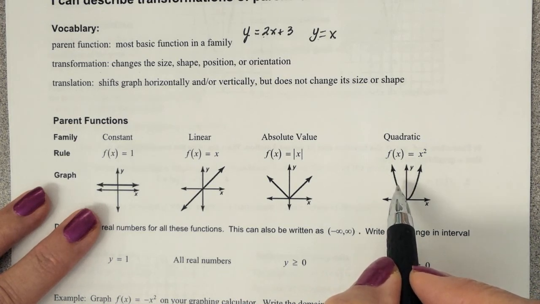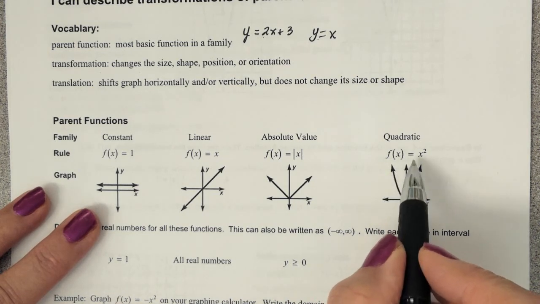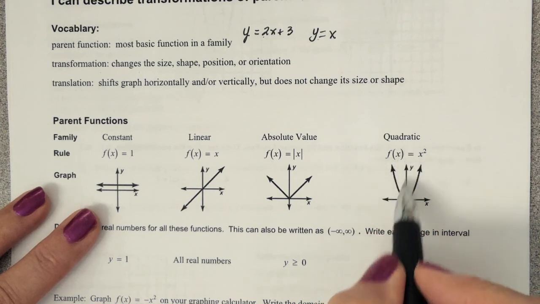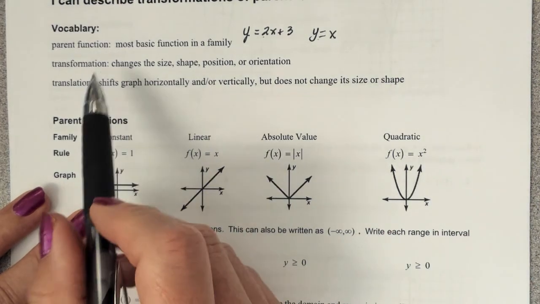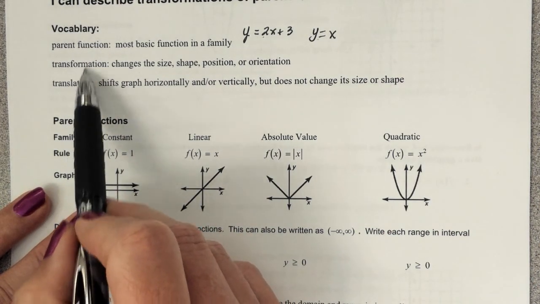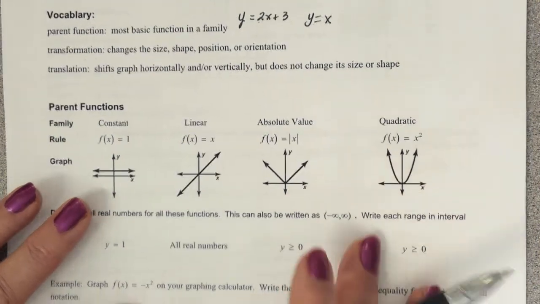But if I'm going to change its shape, like by putting a 3 in front of it, that will change its shape a little bit. It'll make it vertically stretched. So that would be just a transformation and not a translation. So those can be a little tricky, those two terms.